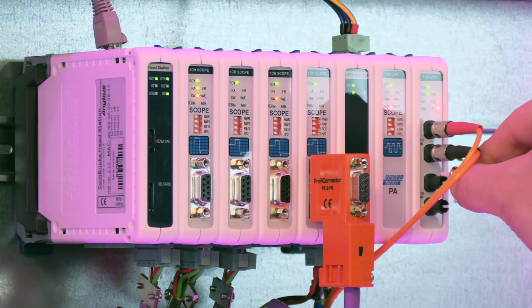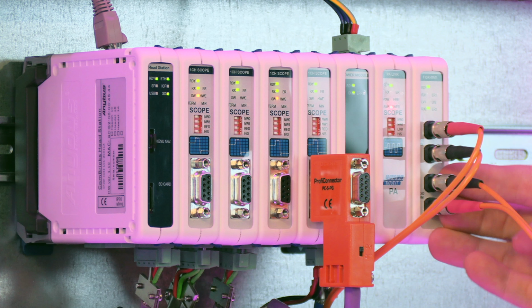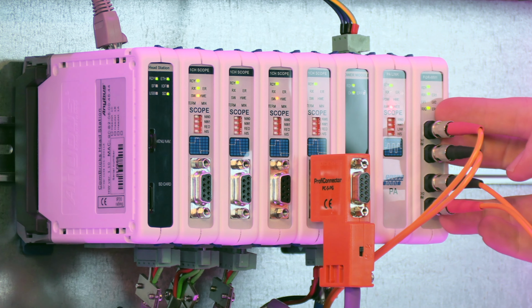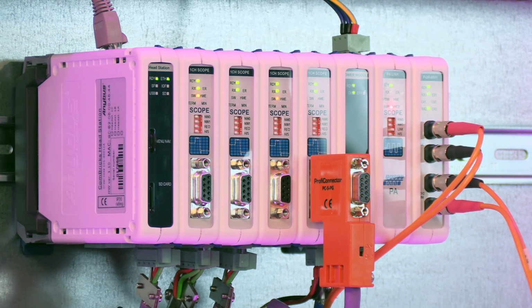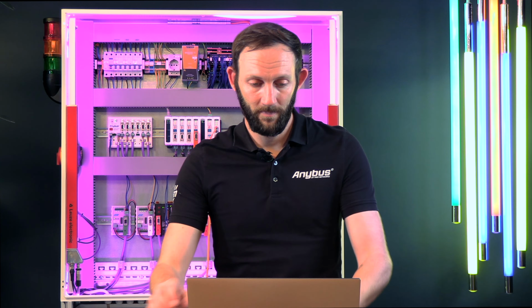Here I would like to just close off my ring. Now that we have closed the ring, we can see the LED for channel 2 has turned on, so we know we have data exchange going within our ring. So now let's take a look at what we see on the ComBricks platform.